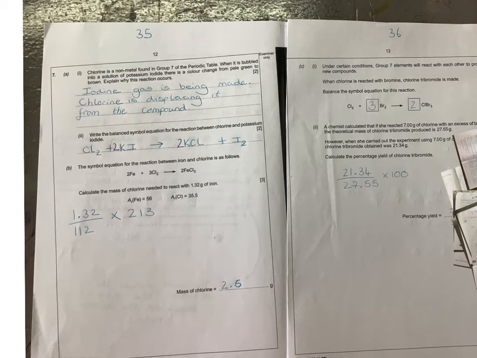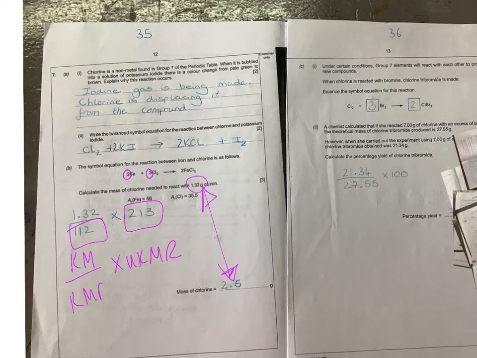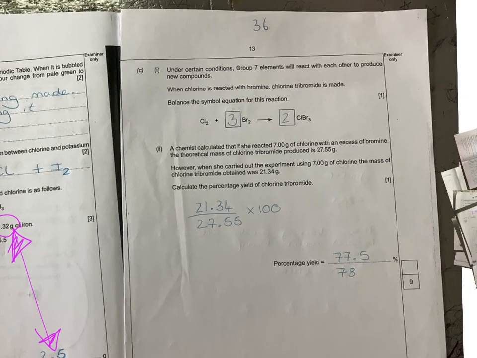Simple equation for the reaction between iron and chlorine is shown. Calculate the mass of chlorine needed. It's a reacting mass question, so known mass over known Mr times by unknown Mr. Okay, remember to include the big numbers in front. Obviously any other numbers as well, but it's so important that you include the big numbers in front to make sure that you get a correct ratio. Again, looking at one number, so their numbers are quite similar, so that means that you should have got it right.